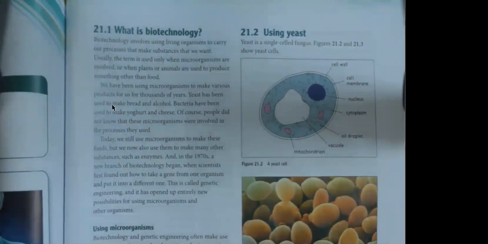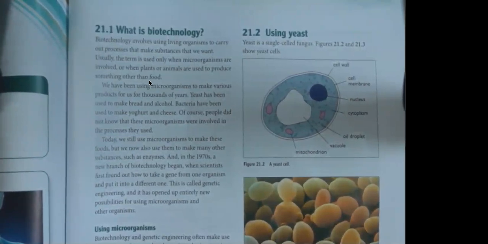Okay, right. So what exactly is biotechnology? As I mentioned, it is a combination of bio and technology. This technology is used using biological systems. Mostly we are using bacteria and yeast. Yeast is a fungus. We are using bacteria for production in the drug industry, and also in the agriculture industries, in farms, and other commercial industries. We are using these biotechnological techniques. Usually the term is used when microorganisms are involved, or when plants or animals are used to produce something that we need, right? So the beauty of this technology is that you can selectively produce things that you want.